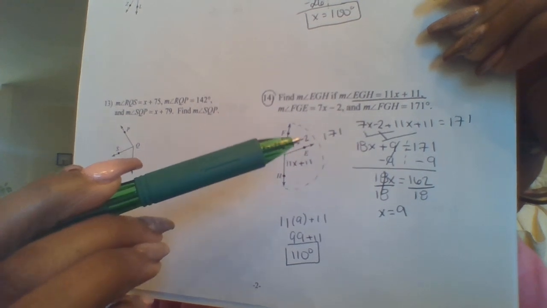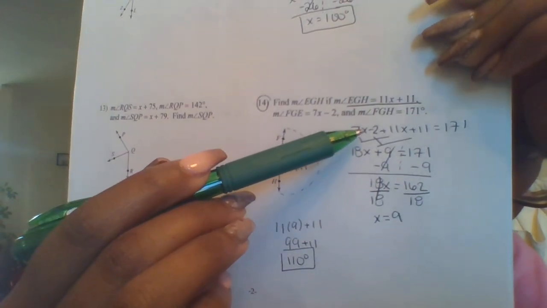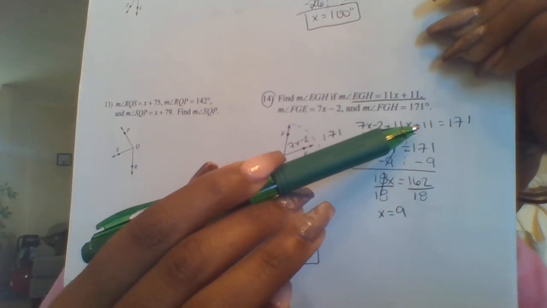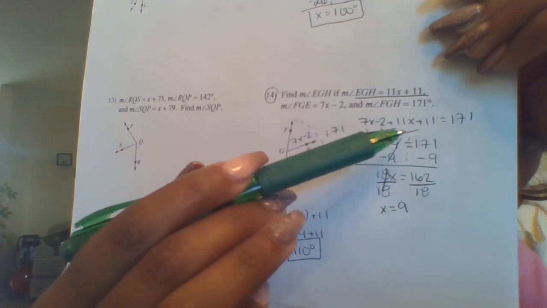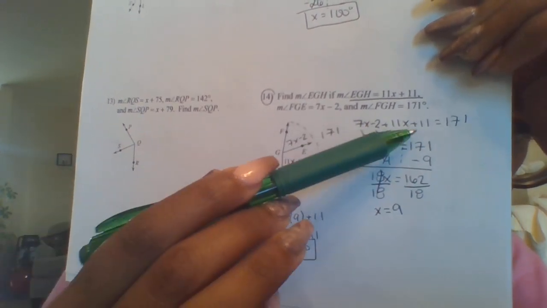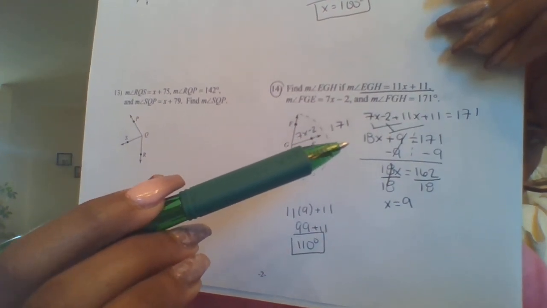These two smaller angles have to equal this whole thing. So for my equation, I wrote 7x minus 2 plus this part, 11x plus 11. These are just the separate expressions, just added together. And it equals the whole thing. My apologies, 171. So yesterday, we talked about solving equations.